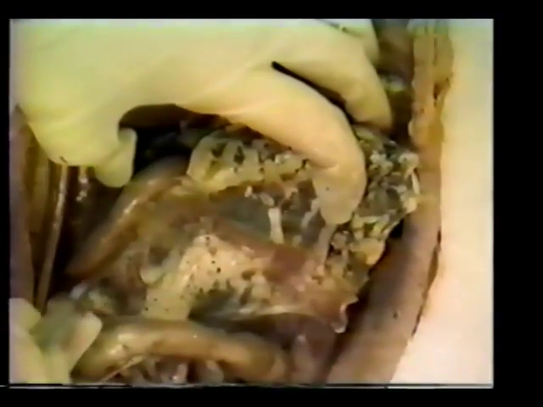This organ is called the pancreas. It's a fairly long organ. It would be up under the stomach and the small intestines. Runs along this area here. That's the pancreas.